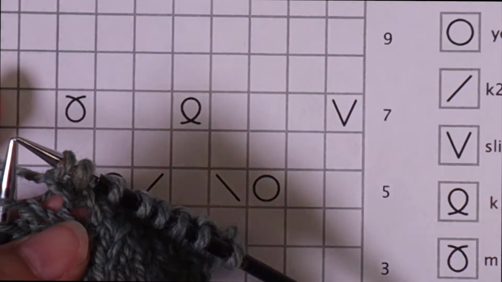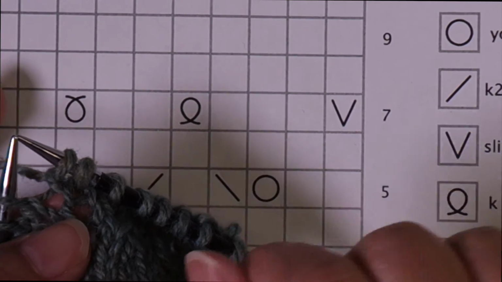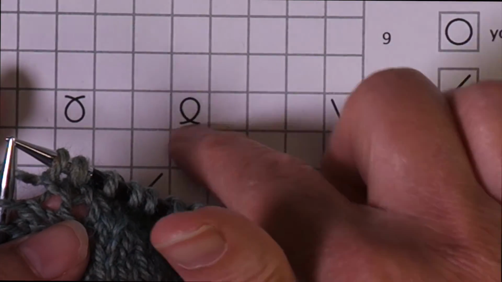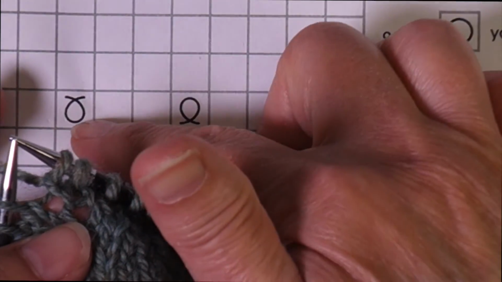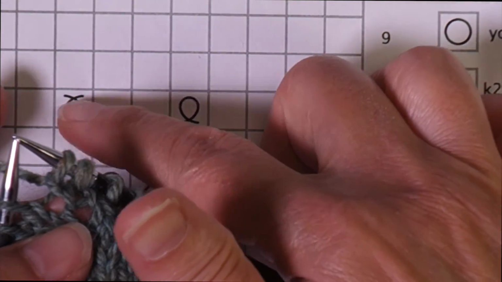So why would that symbol be chosen? And how can you differentiate it from that one? If you look at this one, how are you supposed to know, is that supposed to be knit through the back loop or make one?